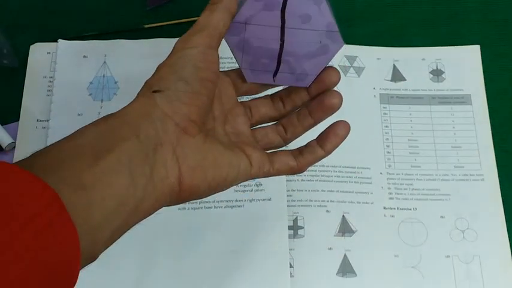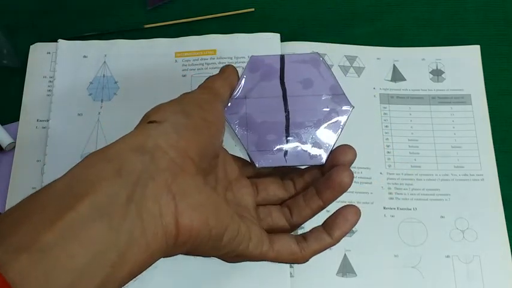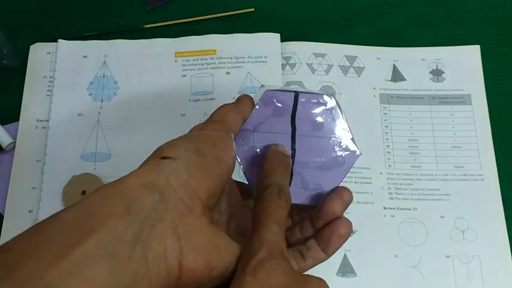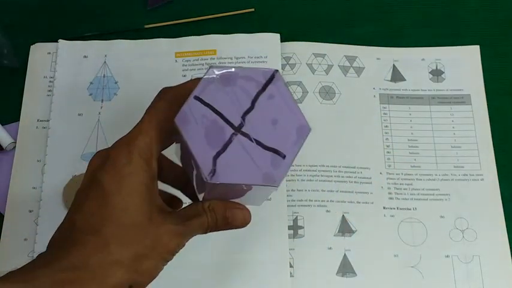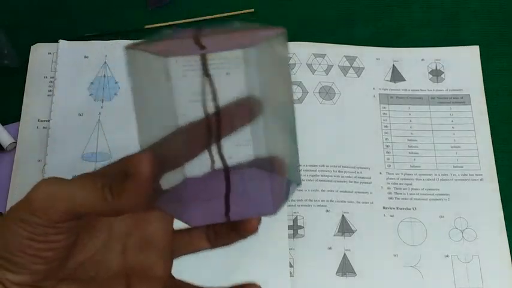For axis of rotation, there will again only be one axis of rotation from the center of the bottom till the center of the top, and that will give me 6 as an order of rotational symmetry.